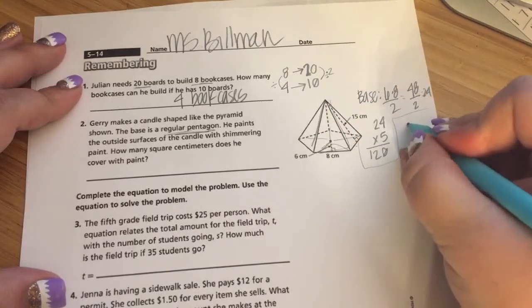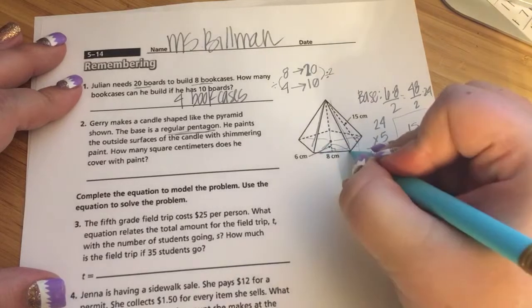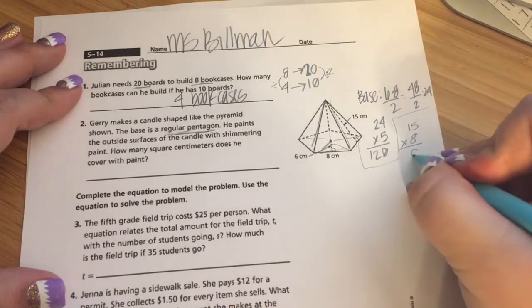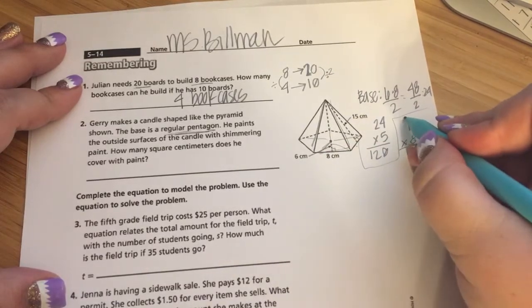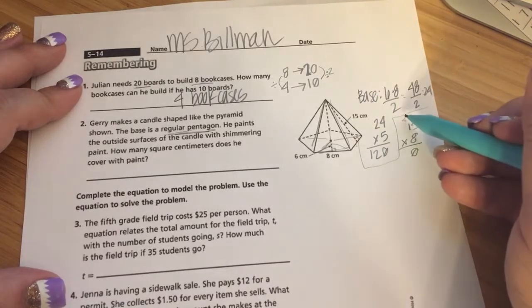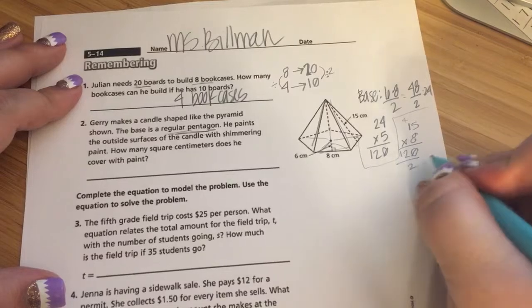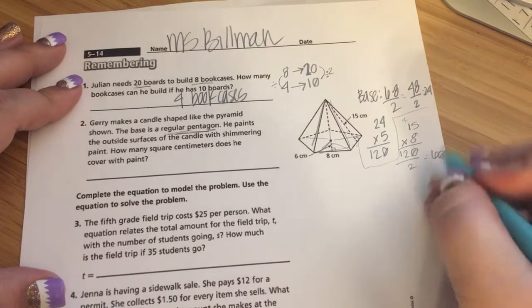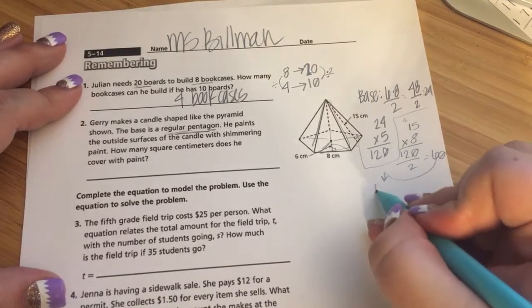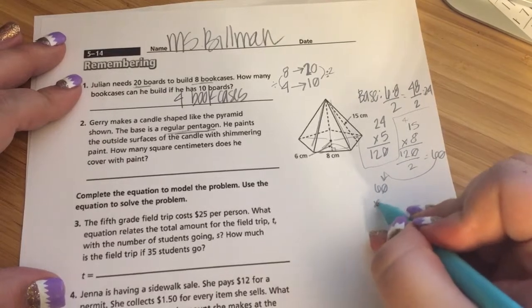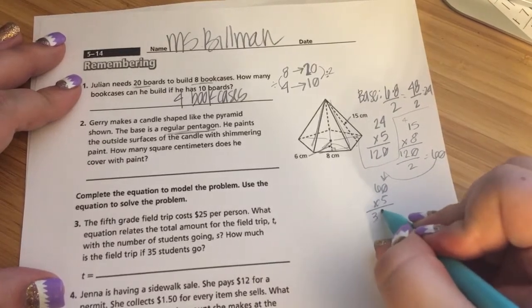Now I need to find the sides. I have a height of 15 and I have a base of 8 centimeters. I multiply that together and I will be dividing this by 2. So I get a total of 120. I divide that by 2 and I get 60. Now I multiply by 5 because there are 5 sides in this regular pentagon. Pentagons have 5. I get a total of 300.